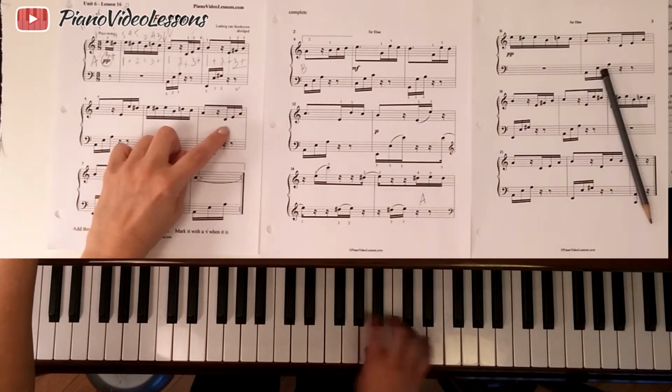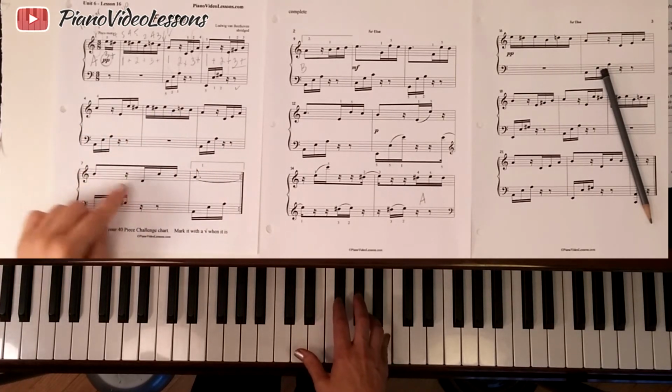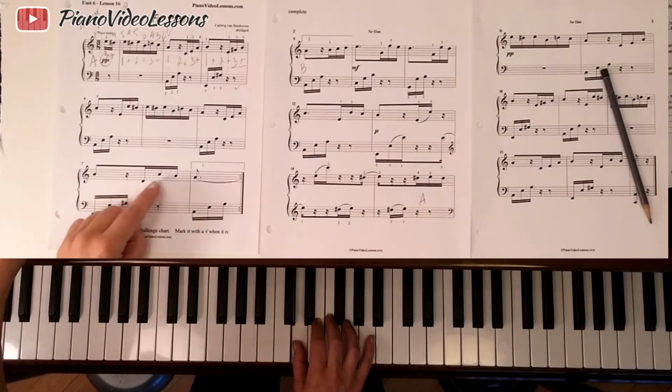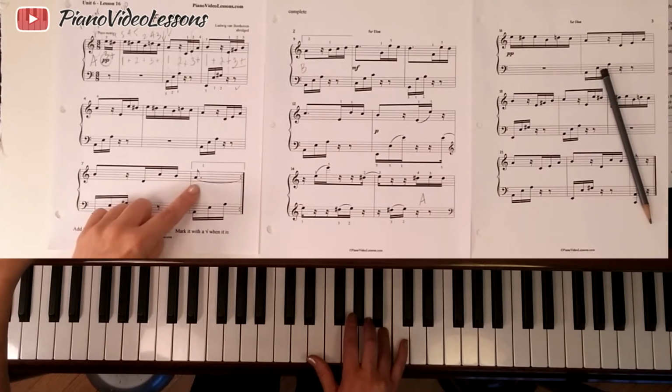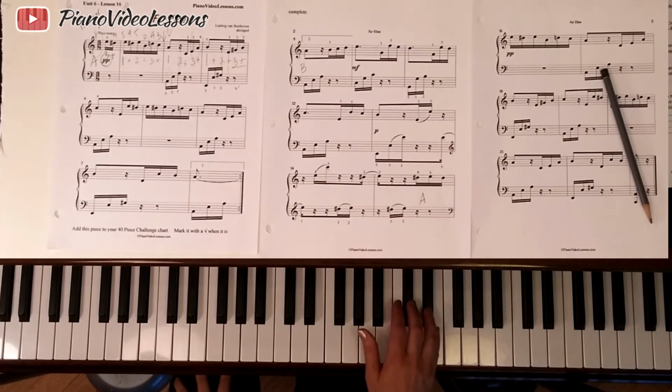And this is identical again. 1, reach your 2, reach your 4, B, and then this is a different ending. So we have thumb on D, and then we're going to put our 5 up here to C, then down and down. So coming back from here, I'll play the whole right hand.